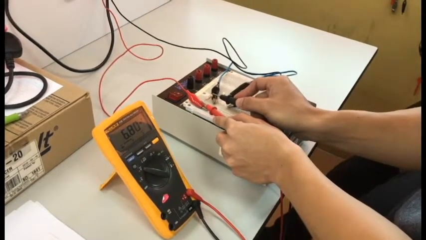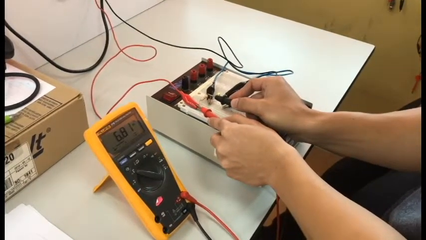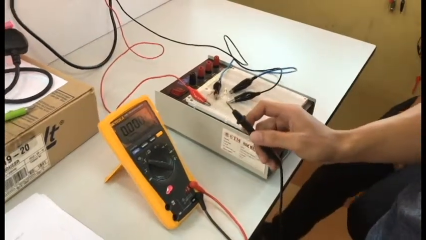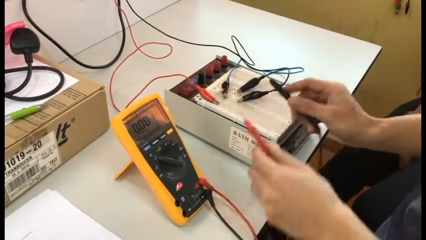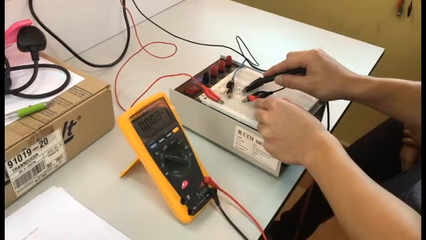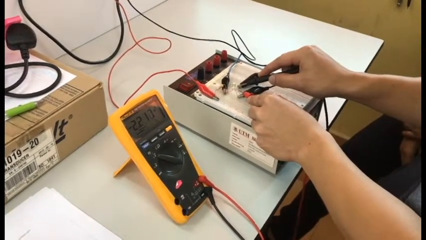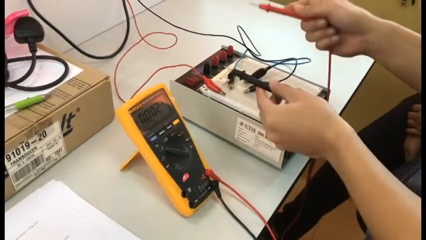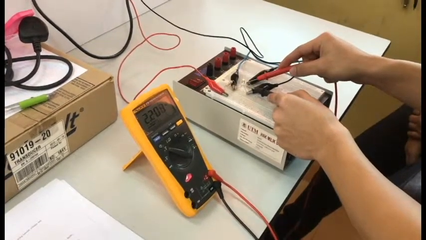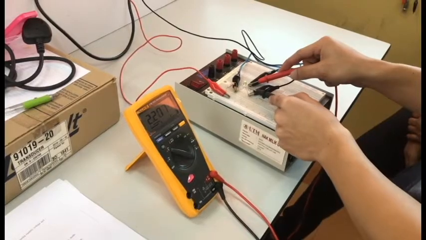Okay, we can get the value of about 6.8. Okay, and next the voltage across the diode. If that is negative, we change this one, and then we can get the value 2.2.